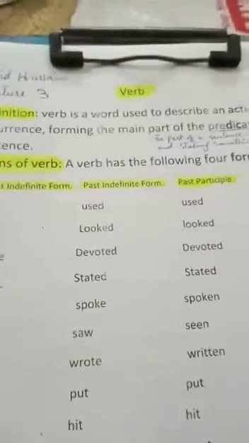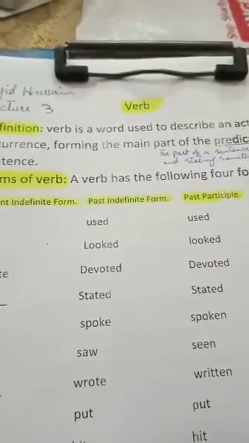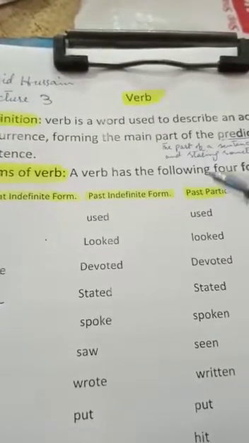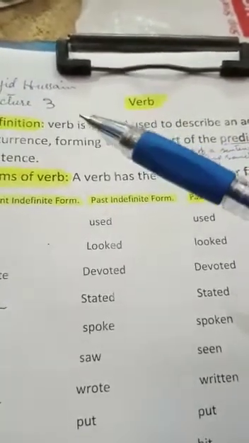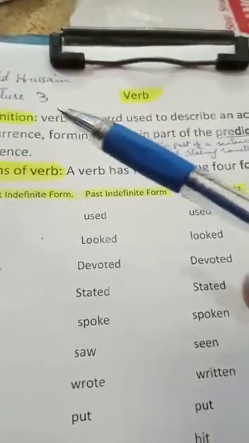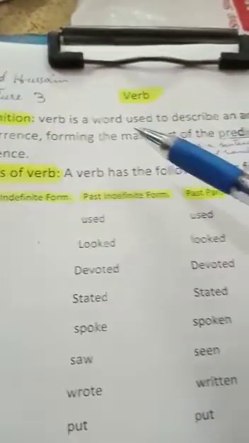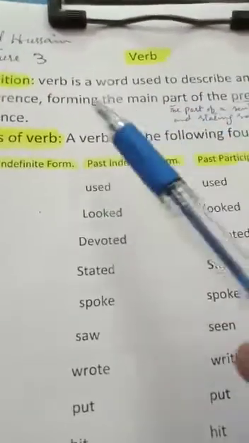Bismillahirrahmanirrahim. Dear students, we started with parts of speech. Our first lecture was about noun, and we had the second lecture about pronoun. This third lecture is about verb.